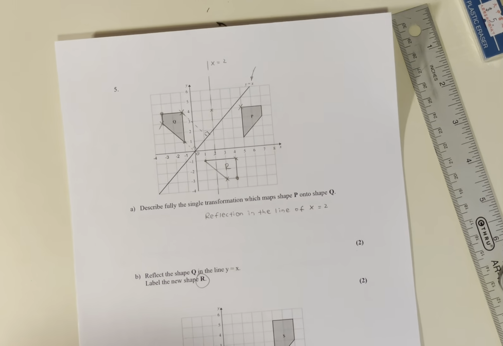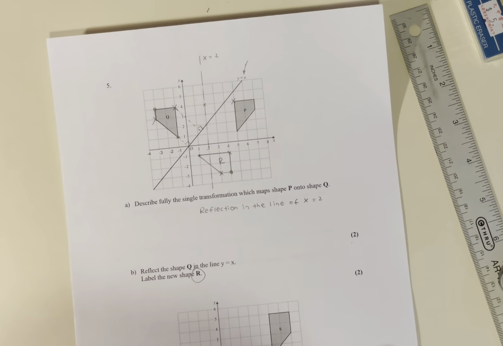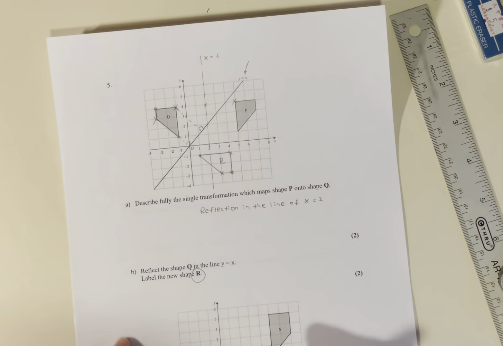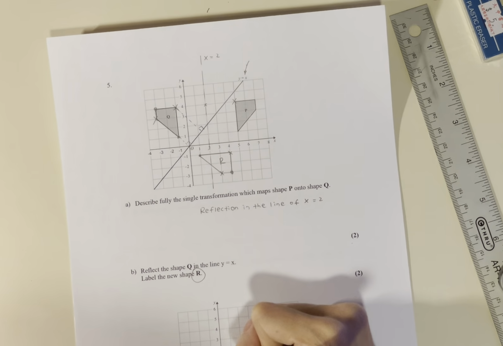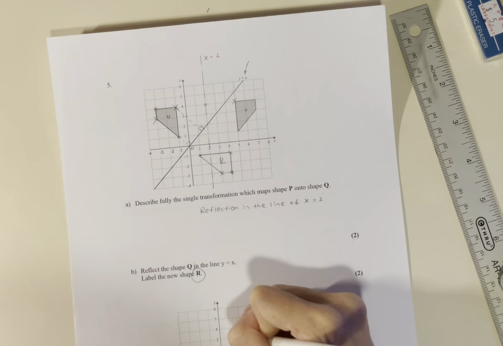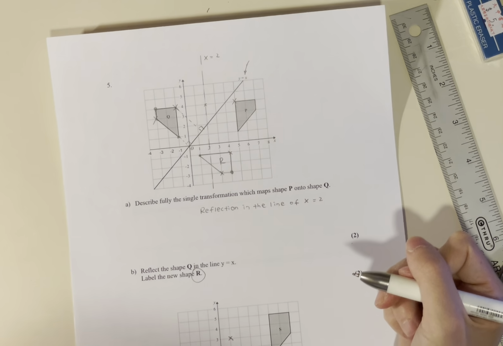So the last part, part C, it says enlarge your S with a scale factor 1/2 at a center of 1, 3. So what does it mean by a scale factor of 1/2? It means that your shape is shrinking a little bit, so it gets smaller. So your center of 1, 3, find this point first, 1, 3, so here. So how do we do it?